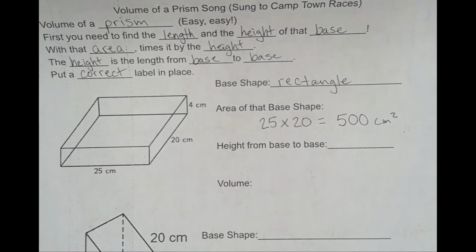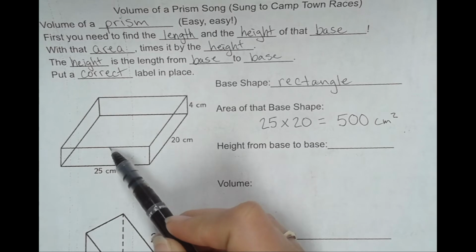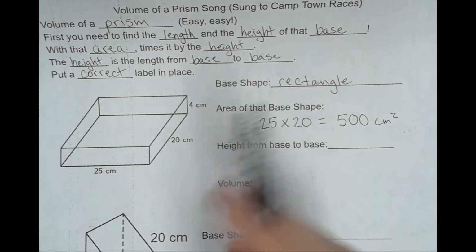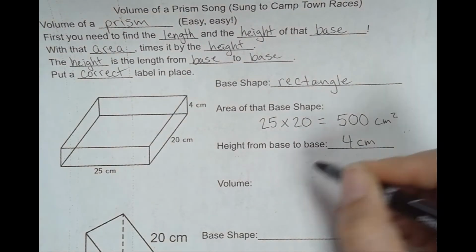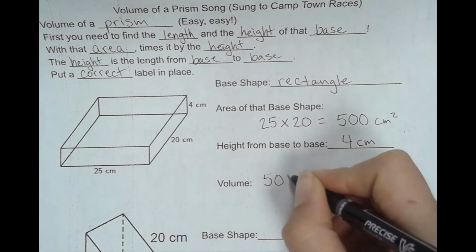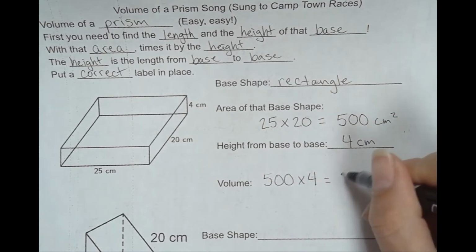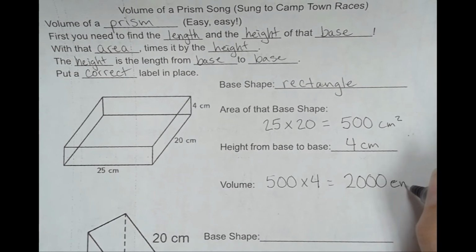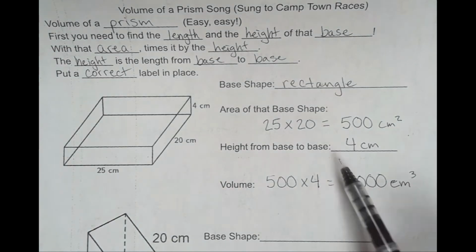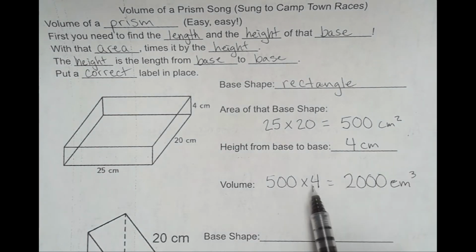The height from base to base. So the bases are congruent to each other. From here to the other base that's exactly like it is a distance of 4. So the height from base to base is 4 centimeters. So we find the area of that base, which was 500, and times it by the height, which is going to give us 2,000. And because we're now into volume, this is going to be centimeters cubed. See how we went? This was centimeters and centimeters. That's where centimeters squared came from. Then we times it by 4 centimeters, which is going to give us centimeters cubed.